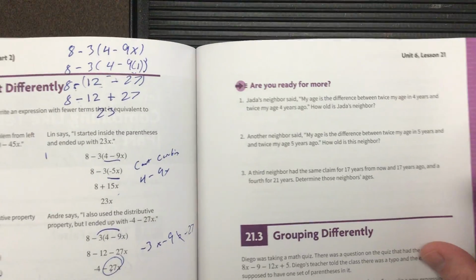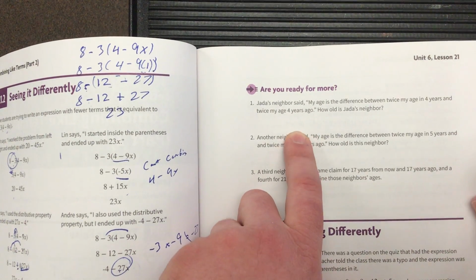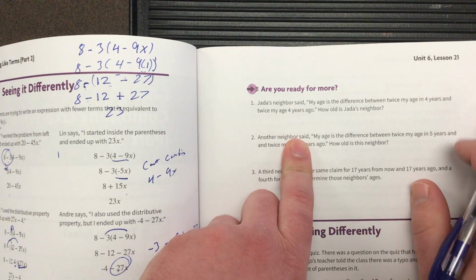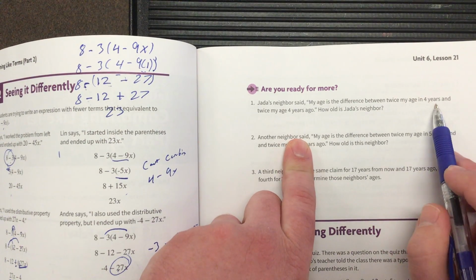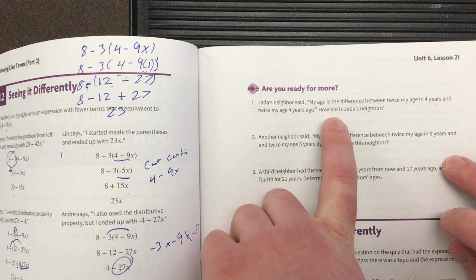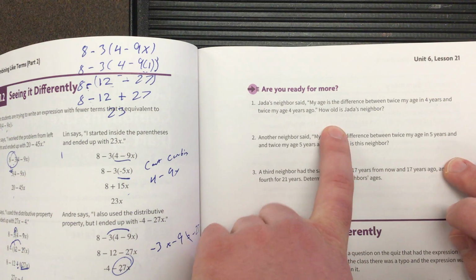Let's talk about the Are You Ready really quick. I just want to do 1 and 2. We're going to go back. Jada's neighbor said, my age is the difference between twice my age in 4 years and twice my age 4 years ago. So we're going to figure out her age.